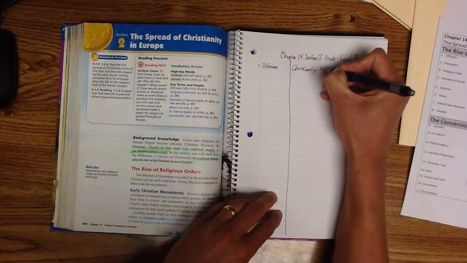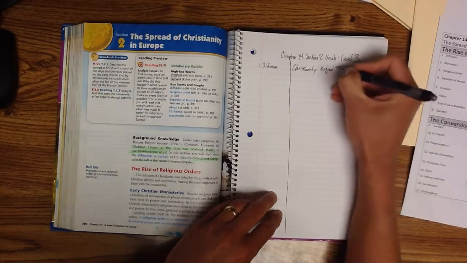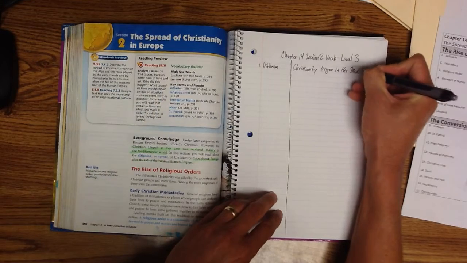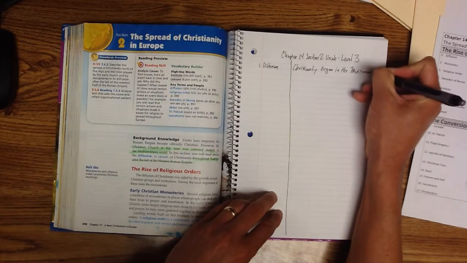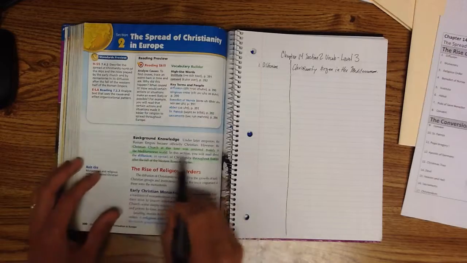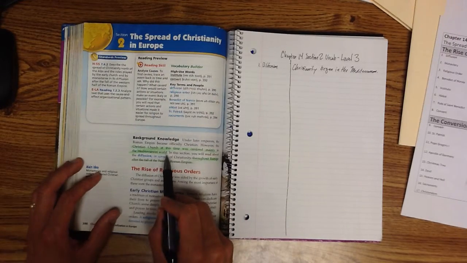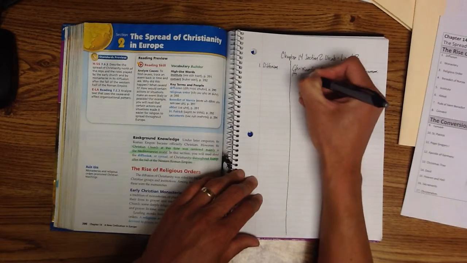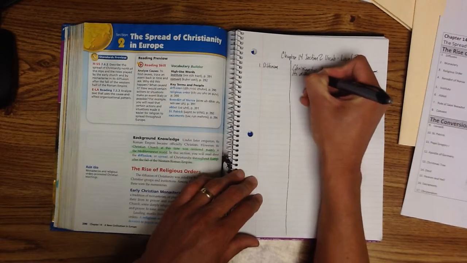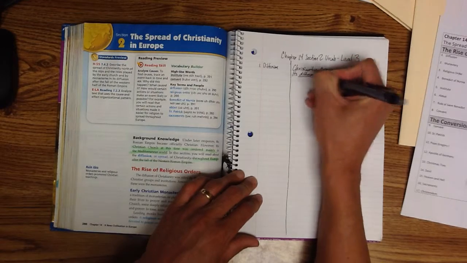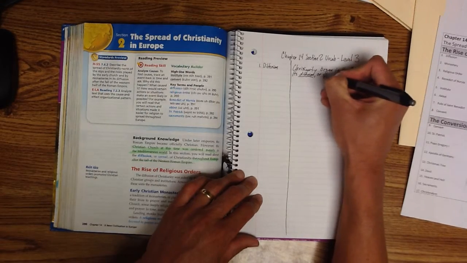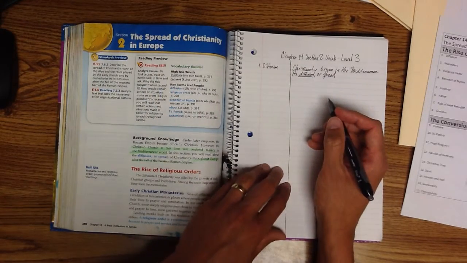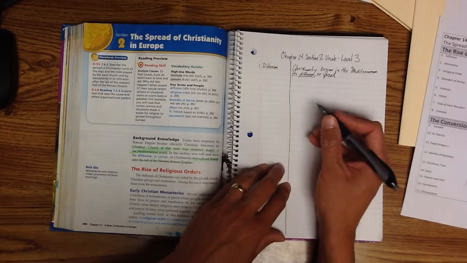Christianity began in the Mediterranean. Okay, and now I've included that concrete detail because that was important, because that's where it started. Okay, and then it's diffusion, and I can underline that, comma, or spread. So now I've included the definition, so that's good. That's what I want to do. Okay, so that's important that I do that.